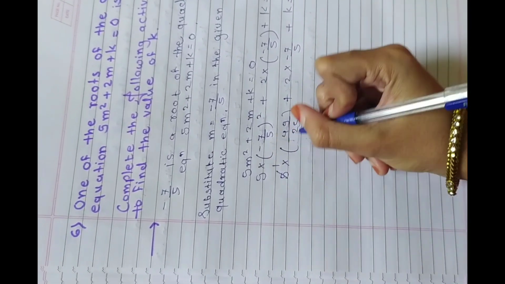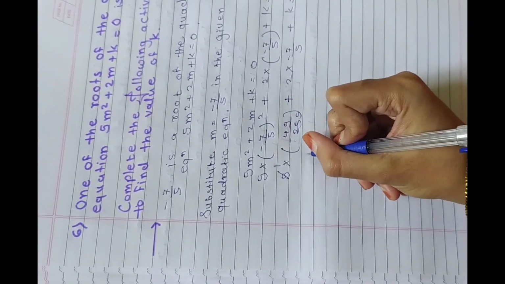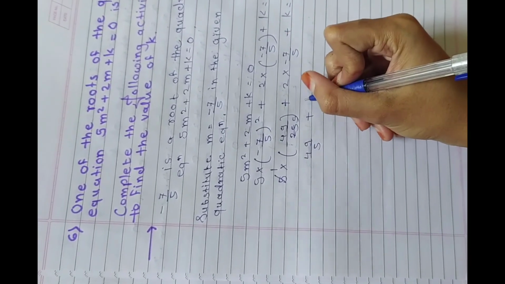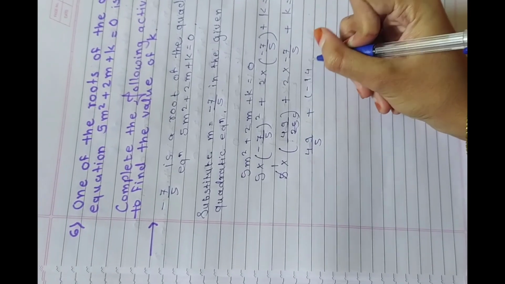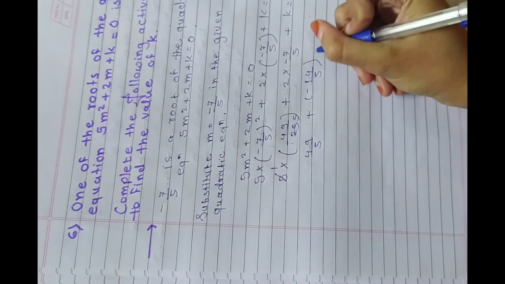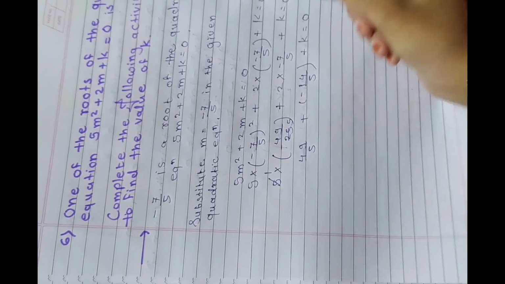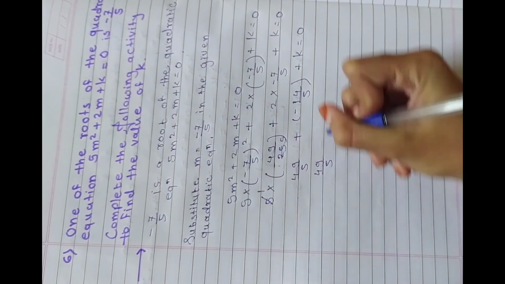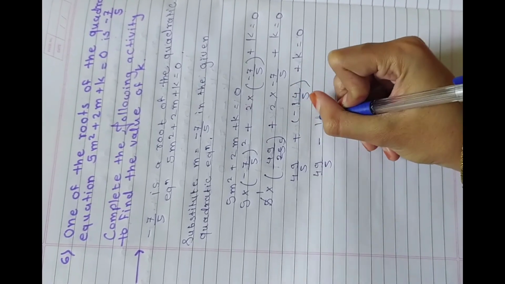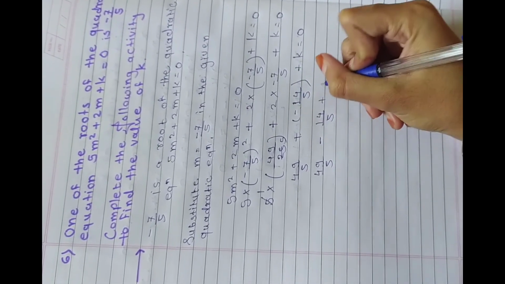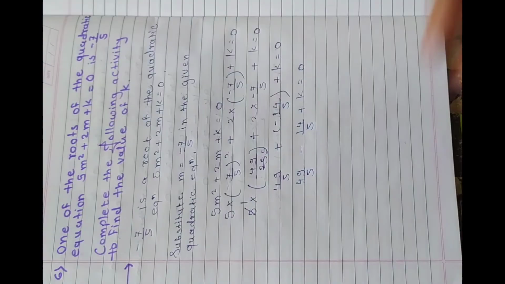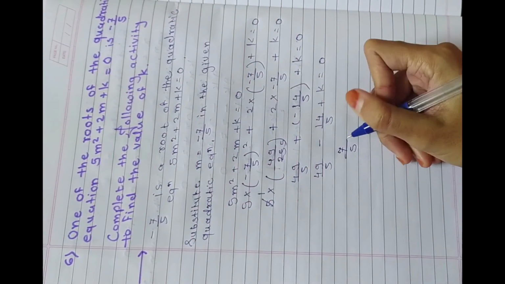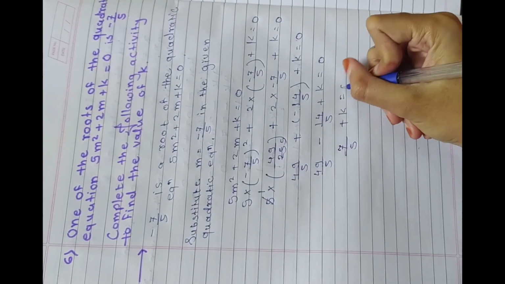Now 5 ones are 5, 5 fives are 25. 49/5 + (−14/5) + k = 0. Now plus and minus is minus. 49/5 − 14/5 + k = 0. 49 − 14 is 35, so 35/5 is 7. 7/5 + k = 0.